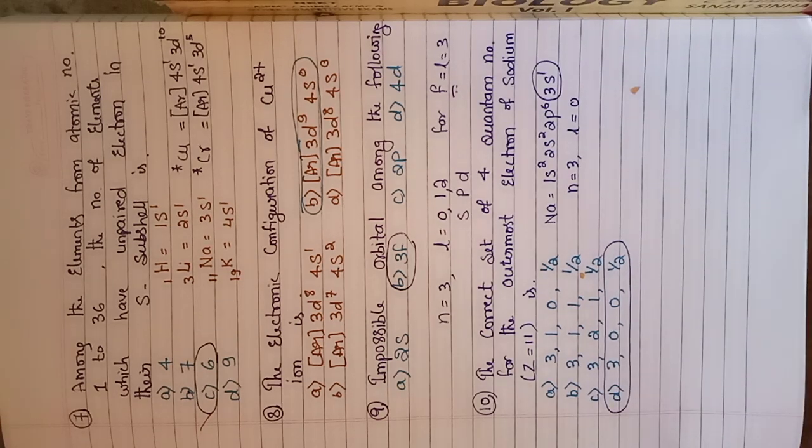So as we have solved here 10 questions from previous exams, most of the questions are coming from quantum numbers. So quantum numbers are the most important topic to be remembered.